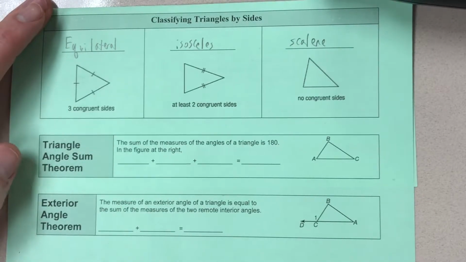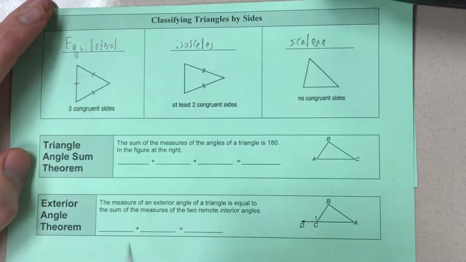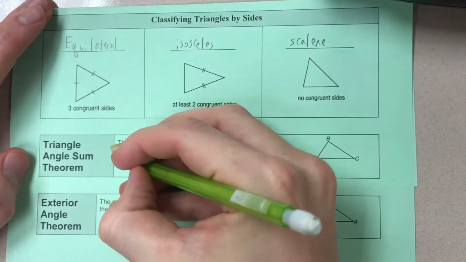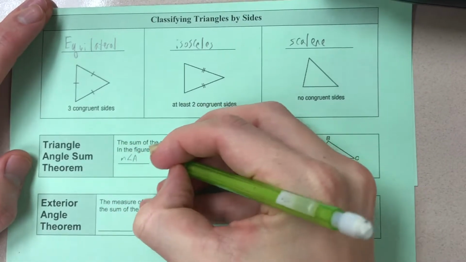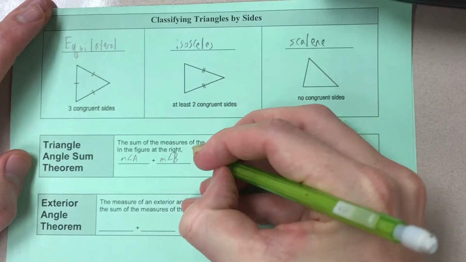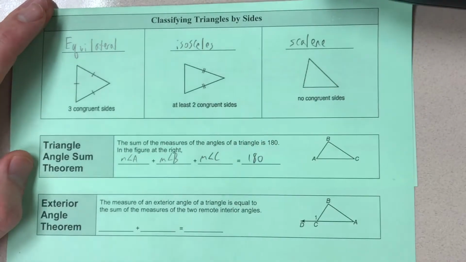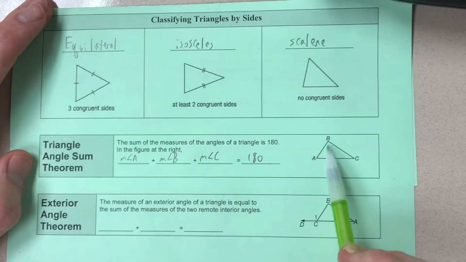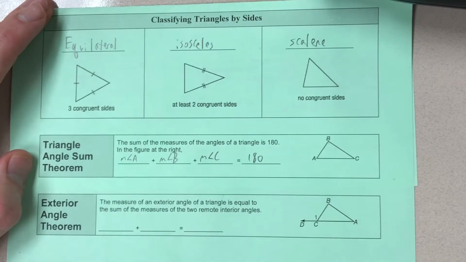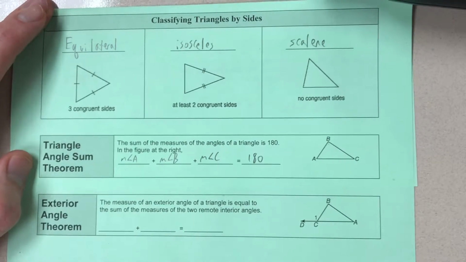Our triangle angle sum theorem says that the sum of the measures of the angles of a triangle is 180 degrees. In the figure at the right, we could say that the measure of angle A plus the measure of angle B plus the measure of angle C equals 180. So all 3 of these angles will add up to get us a sum of 180.